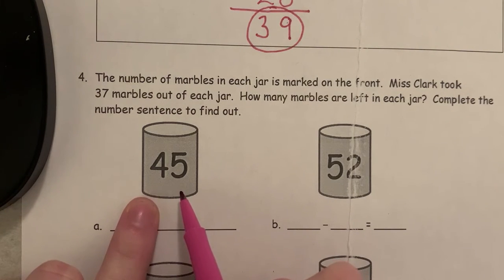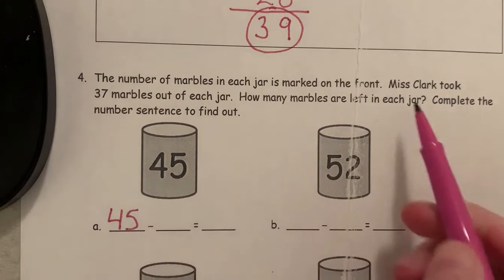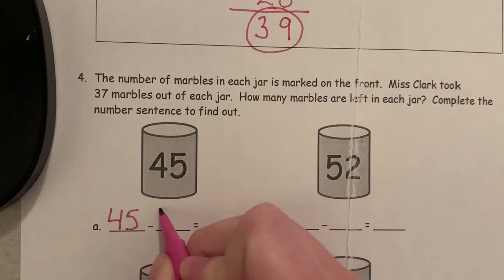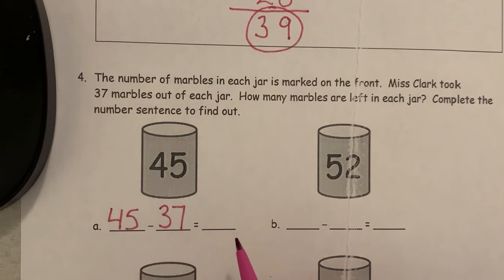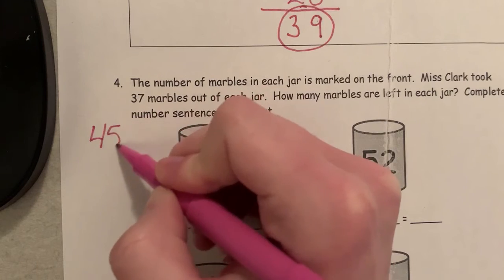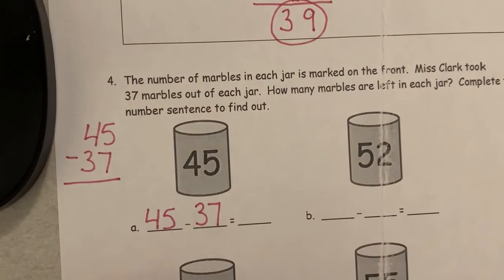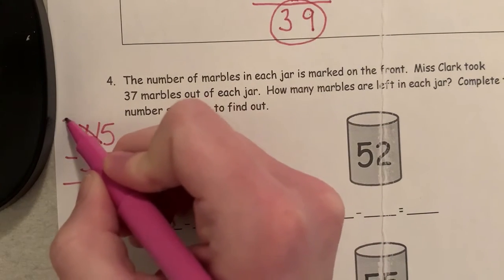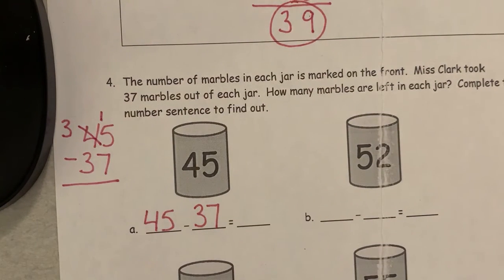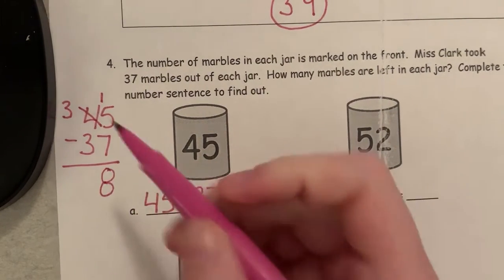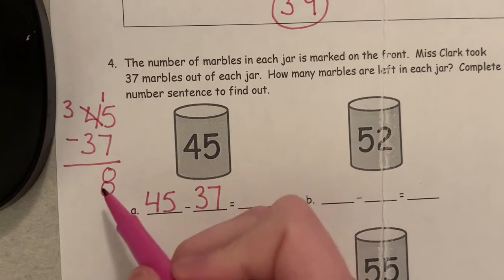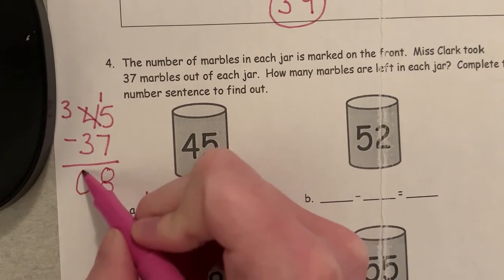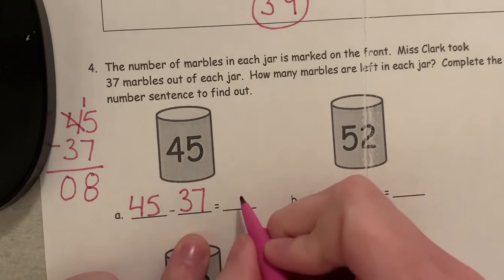So we started here with this jar with 45. And it says that Miss Clark took 37 marbles out of each jar. So we know we're going to have 45 minus 37 equals something. So on the side here, let's write out 45 minus 37 equals so that we can solve this. So again, we can't take 5 minus 7 because we don't have enough. So the 4 becomes 3 and our 5 becomes 15. So now we're going to take 15 minus 7. And 15 minus 7 gives us 8. And 3 minus 3 gives us 0. So we can leave that blank, or we could write a 0 in. So we know that 45 minus 37 equals 8.